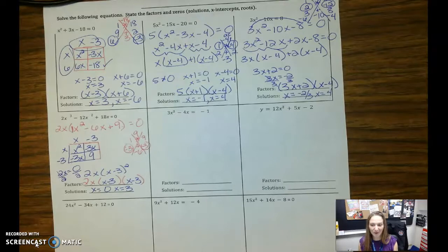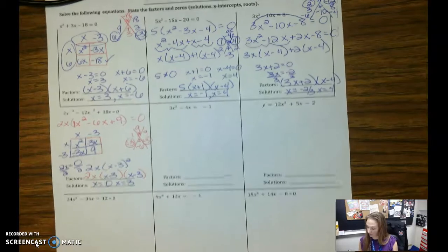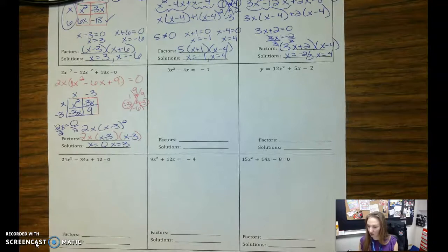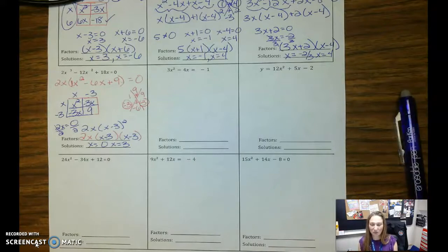All right, with your group, I would like you to try the other 5 problems, practicing your factoring, and then go put one solution on the board that your team has figured out so that we can conquer our factoring. This takes practice, so be sure you do all the homework. This is going to be an important skill for you to practice. The more you do it, the better you get. All right, good luck, guys.